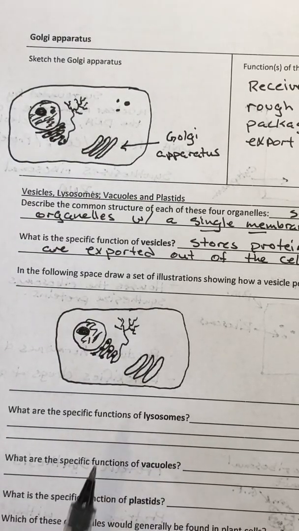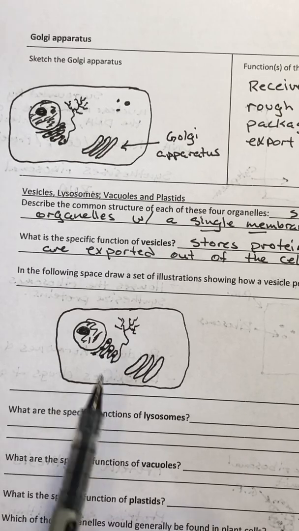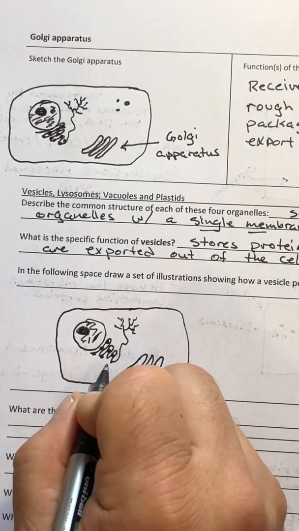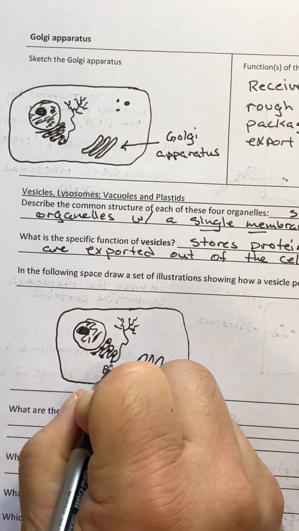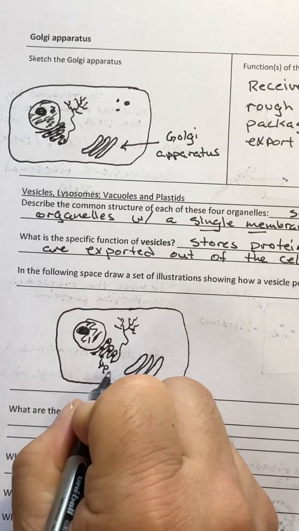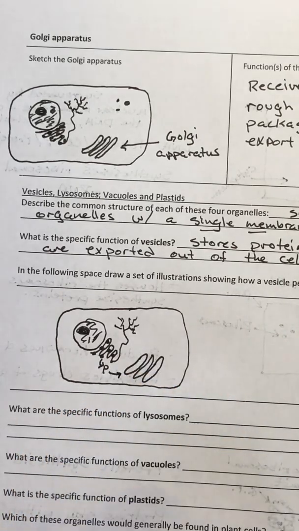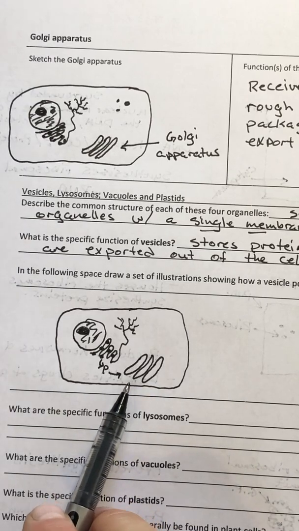When the proteins are synthesized at the ribosomes on the surface of the rough ER, they are temporarily stored in those membranous tubules, but eventually those proteins will be transported to the Golgi apparatus. And so this is the Golgi apparatus.